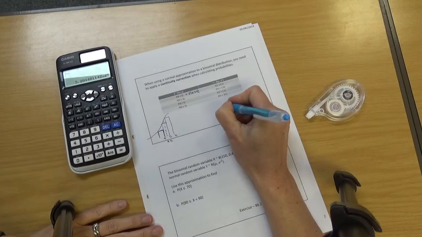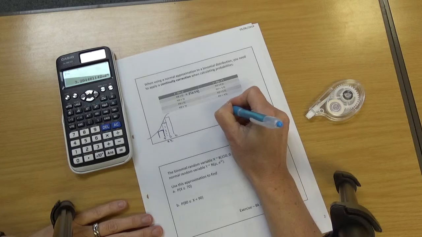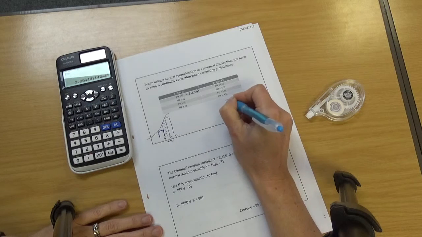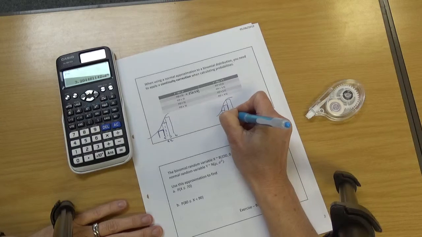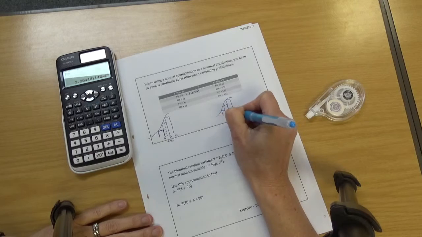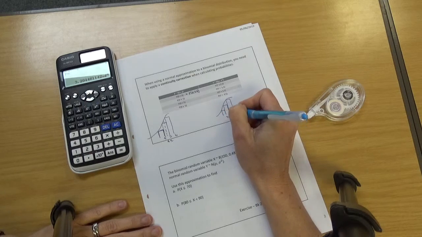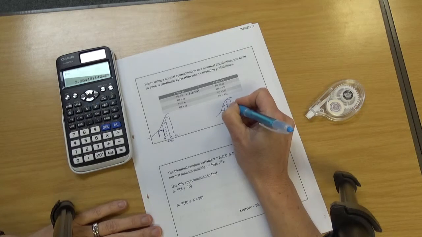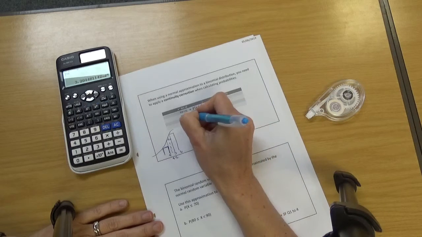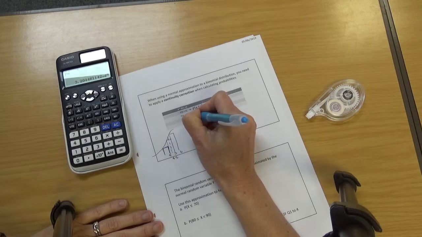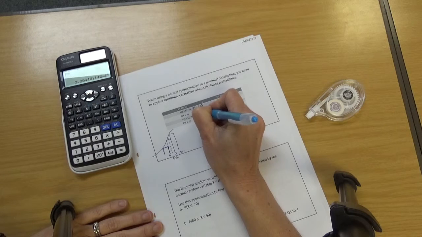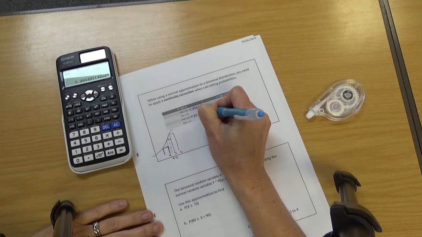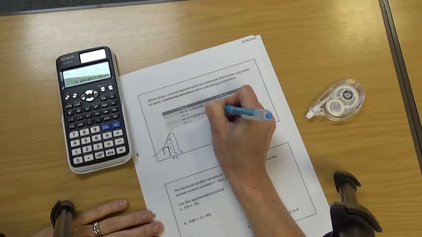If we've got a greater than, if it's strictly greater than, then that's the same as x is greater than or equal to 6, which is the same as 1 minus less than or equal to 5.